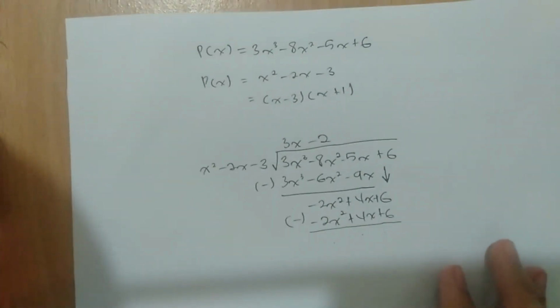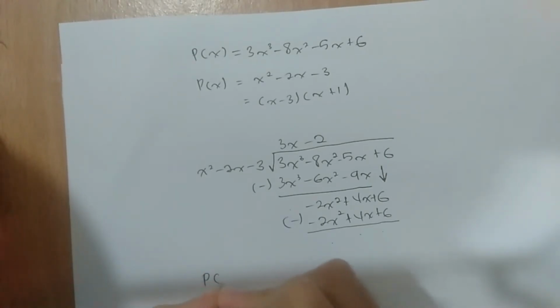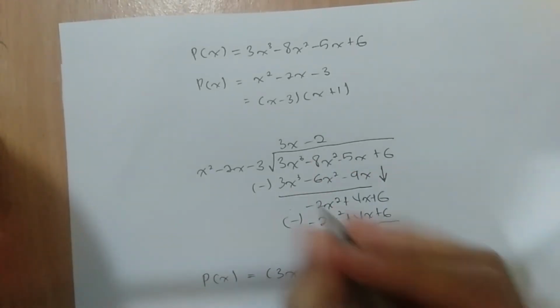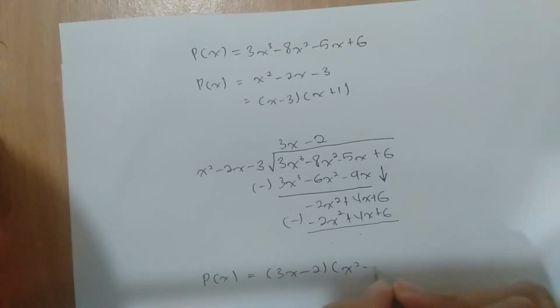So for the final answer, we put the quotient first, and then the divisor. So we factorize the divisor, and that would be our final answer for the 1b question.